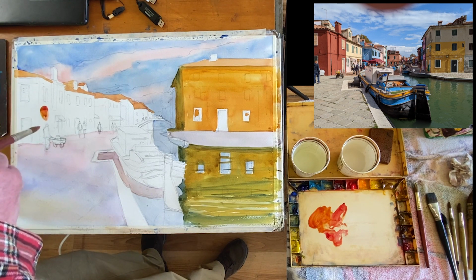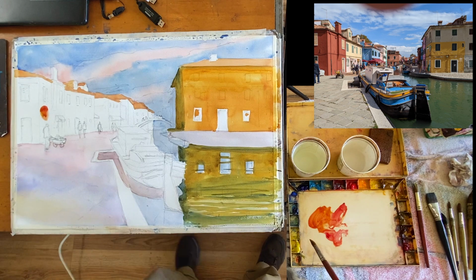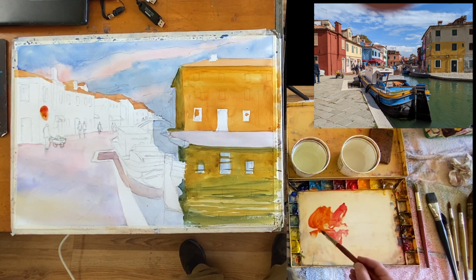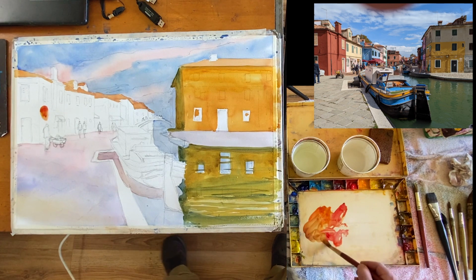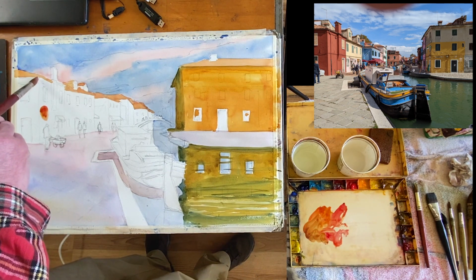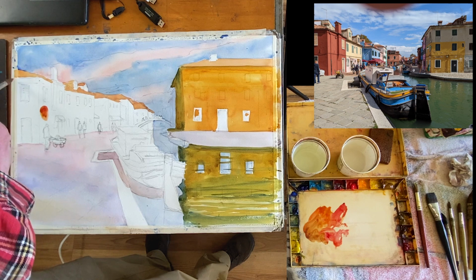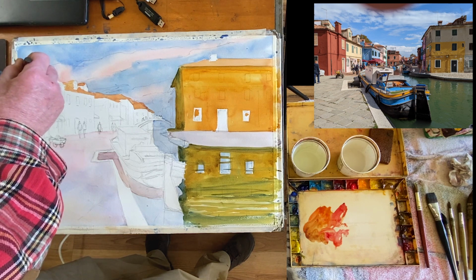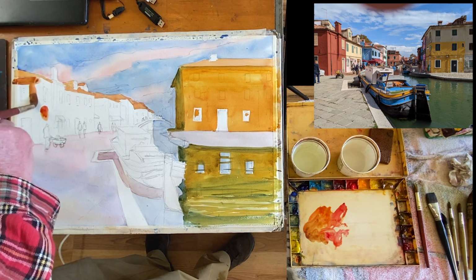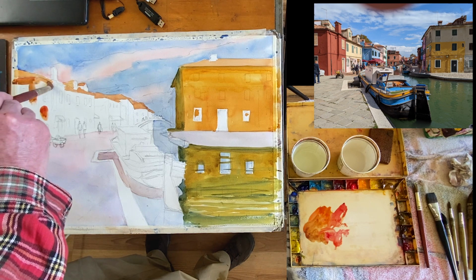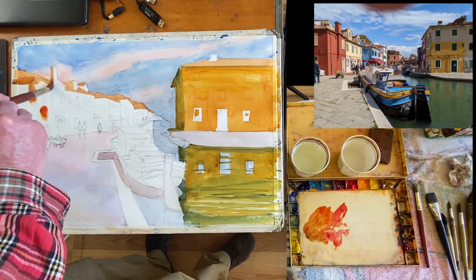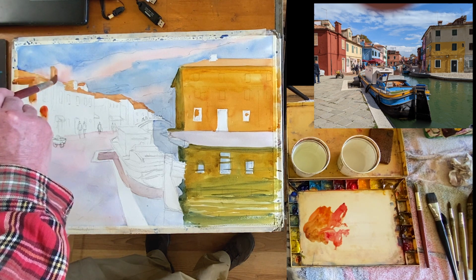That looks a little too red to me, so I'm going to add a little cerulean to it. Take it down a notch. And I'm going to go across the whole thing. And then you can put the darker side later.